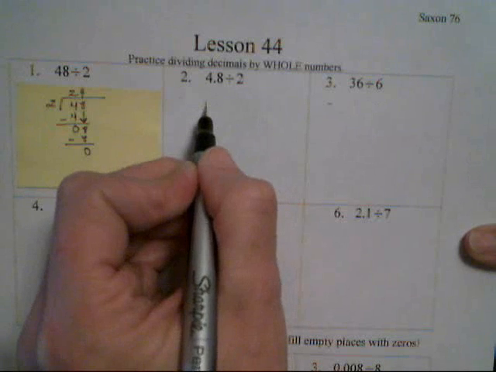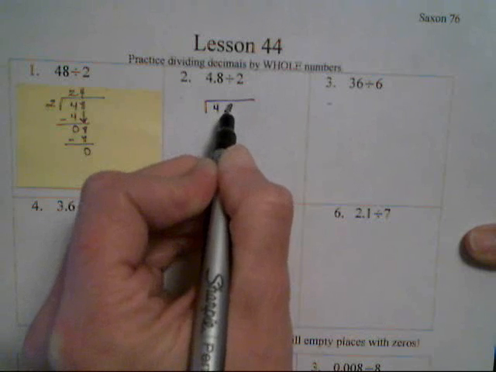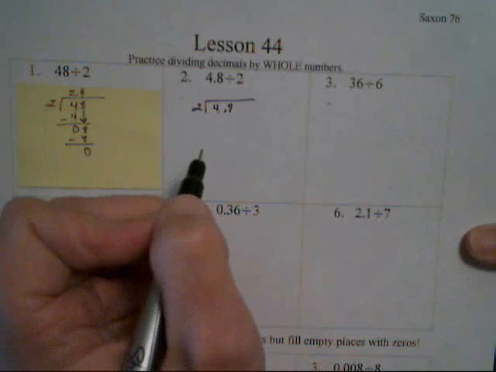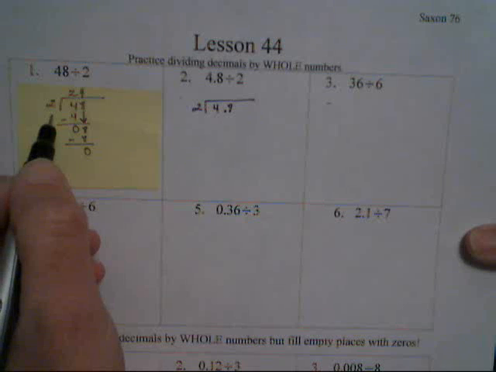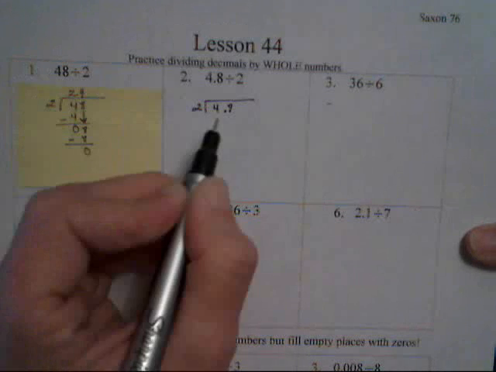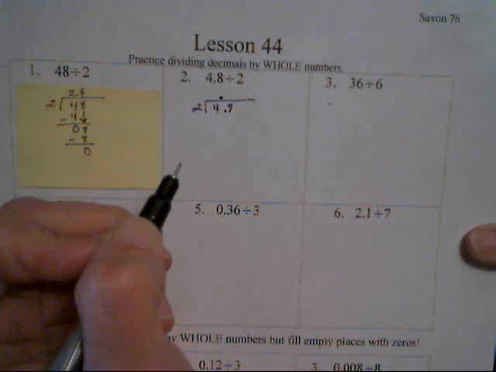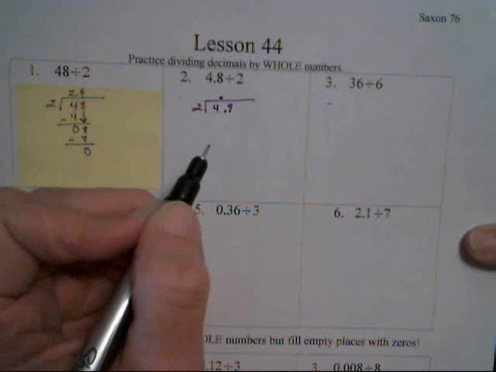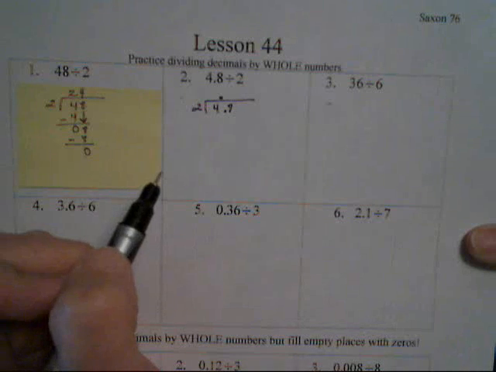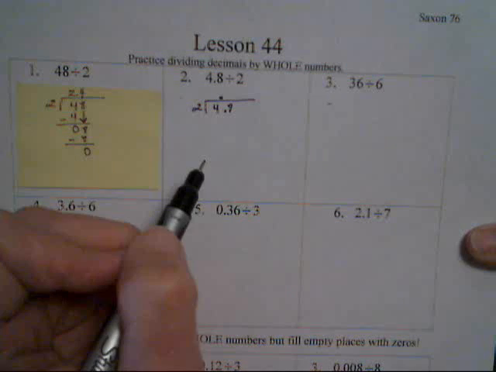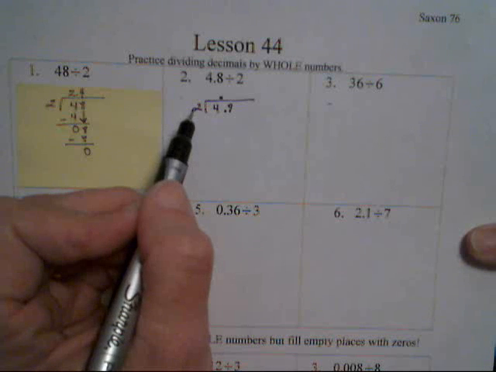Here we go with number 2, which looks really similar, but this time we have 4.8 divided by 2. Well, you're going to love how easy this is, because this problem is the same as this problem. The only difference is this decimal. So I float that decimal straight up, and I take notice, because later it's going to be important, that there are no decimals in my divisor. So after I float that decimal straight up, I say I'm going to ignore it, and I'm going to do the problem just like there was no decimal.